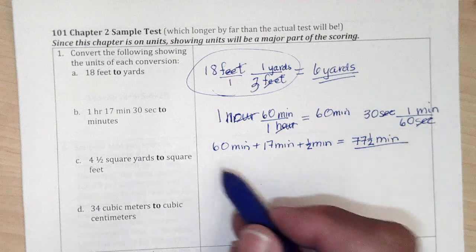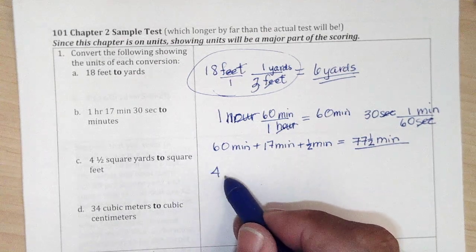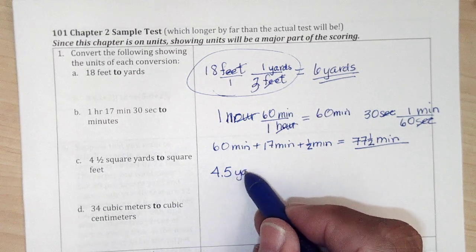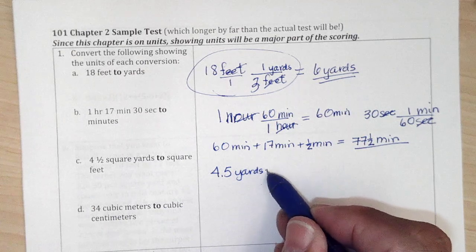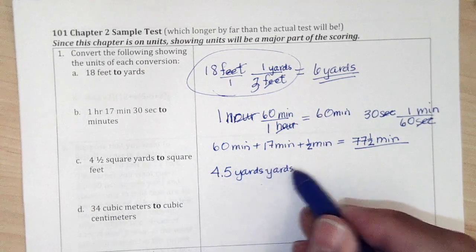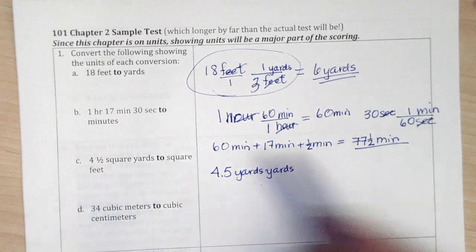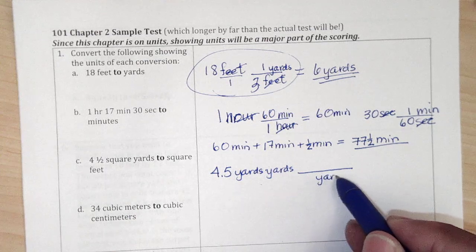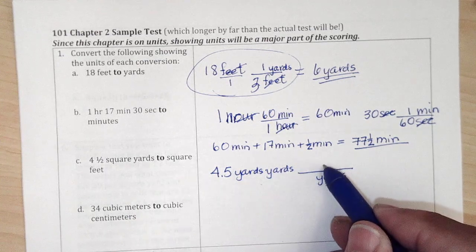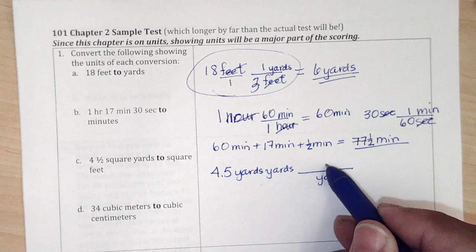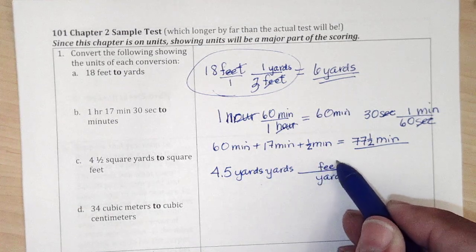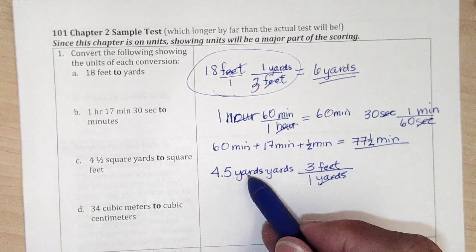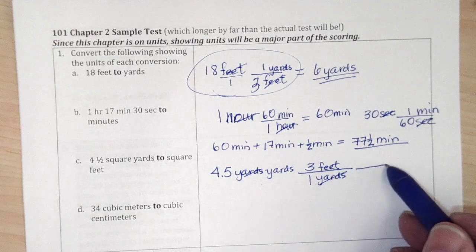Four and a half square yards. If you want, you can put 4.5 square yards, that's yards times yards. To feet, so I need the yards to cancel and come up with feet. And 3 feet make 1 yard, but that would only cancel one of the yards, so I have to do it twice.